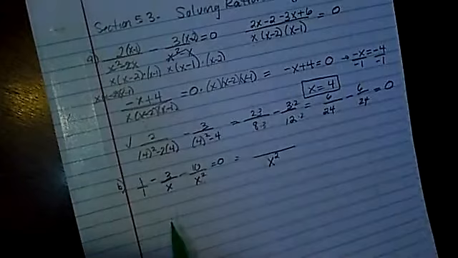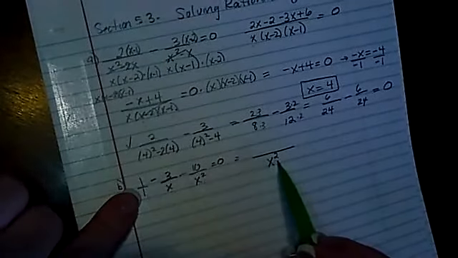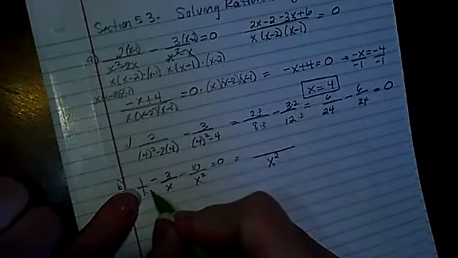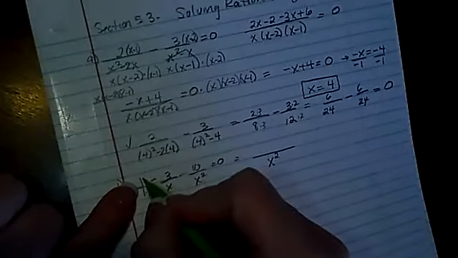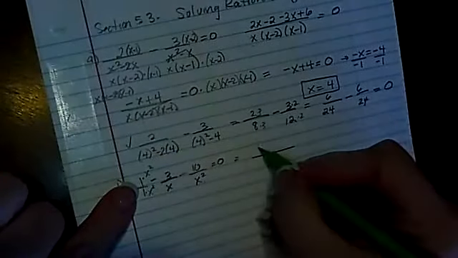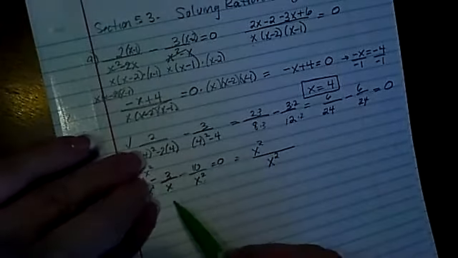All right, so now what I want to do is get everything into this common denominator. So here, what am I missing? I'm missing all of x squared. So I have to multiply this times x squared, which means I multiply the top times x squared. So 1 times x squared in the numerator is x squared. Okay, now let's look at this one. I have an x and I need an x squared.